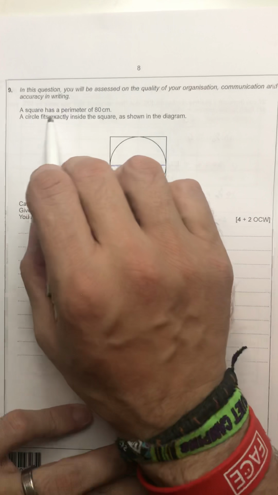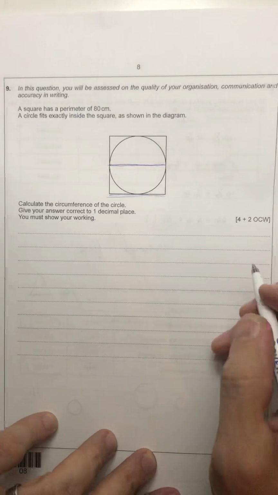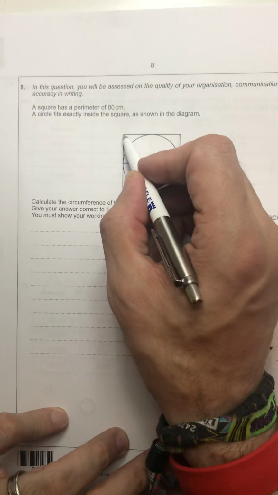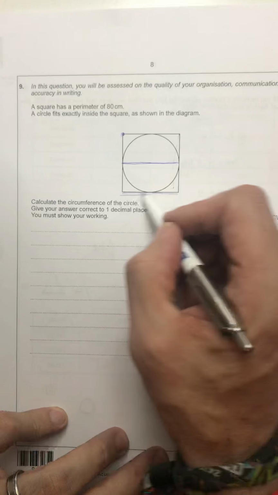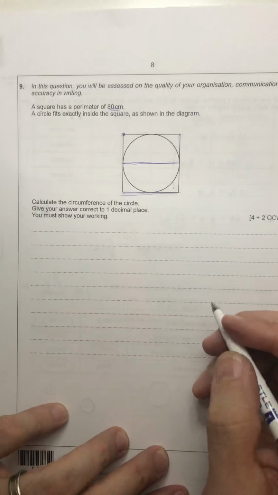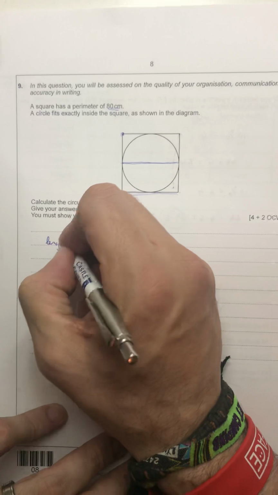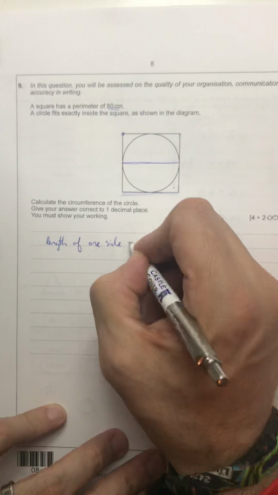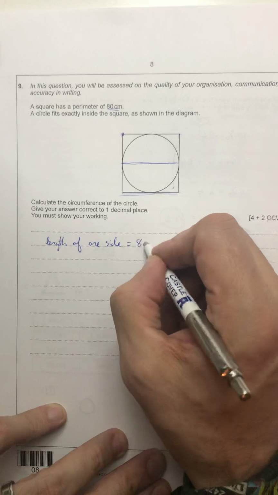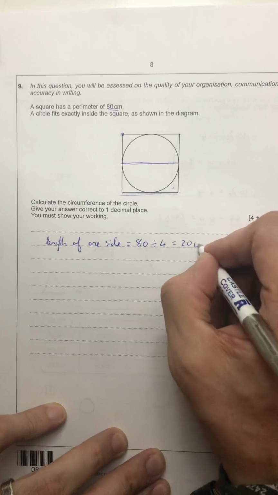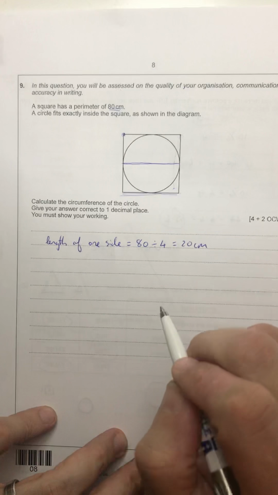But I'm told the square has a perimeter of 80 centimetres. Perimeter means the distance around the outside of the shape. So if I started there, that side plus that side plus that side plus that side is going to give me an answer of 80 centimetres. So the length of one side has got to be 80 divided by 4. 80 divided by 4 is 20 centimetres, and that's the same as the diameter.